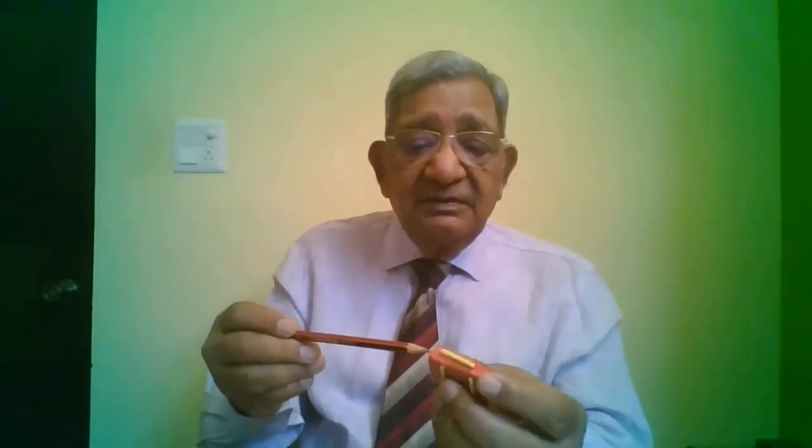Now to make the concept still clearer, I have developed a core. This is only a core, not a core insert. And I have these small yellow pieces on all the sides and at the bottom.